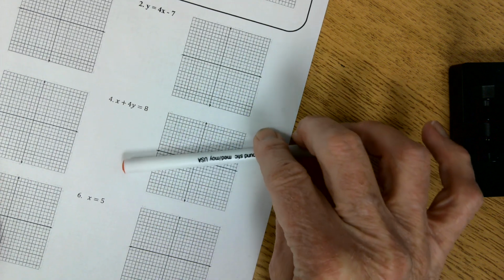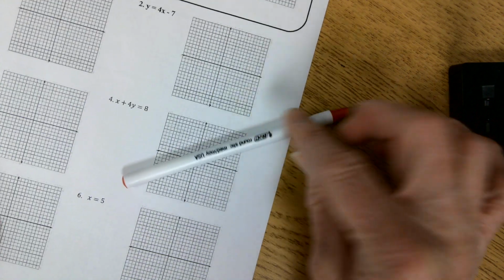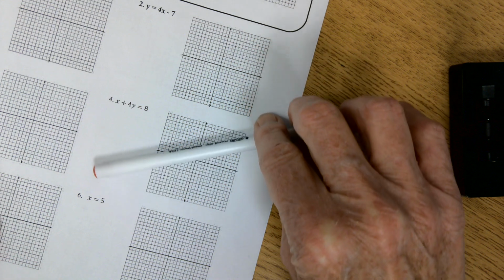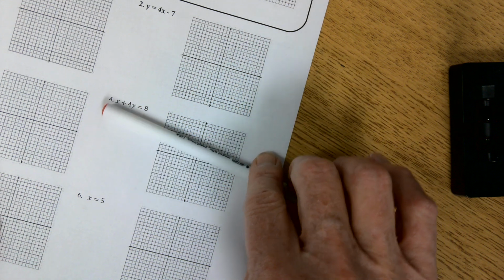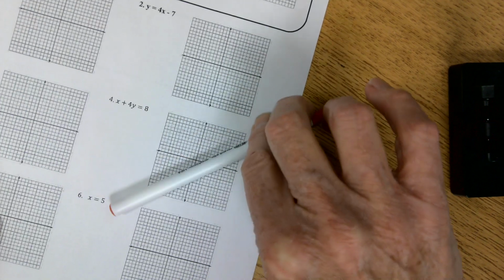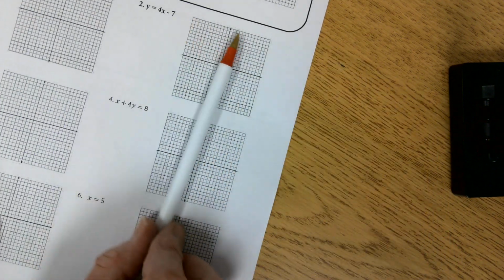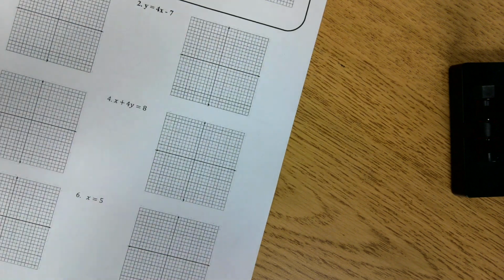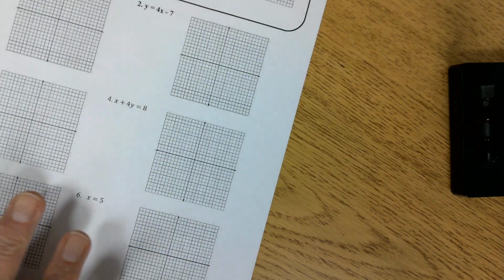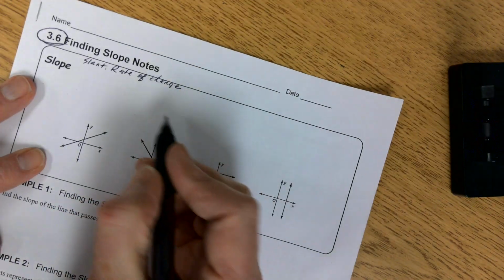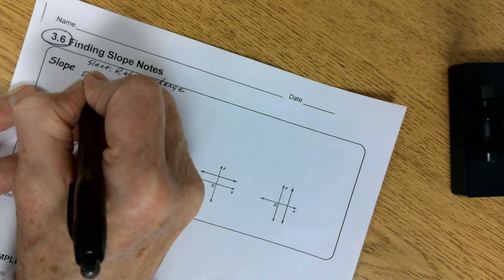If I move the line, it's getting a steeper slope, steeper slope, steeper slope. This is the slant of the line. It's how much the line is slanted. This is a negative slope, 0 slope, positive slope. When the line is vertical, it's called a vertical slope, and it's undefined. You guys have done this a good bit in middle school. So we're going to talk about what it means from a graph.